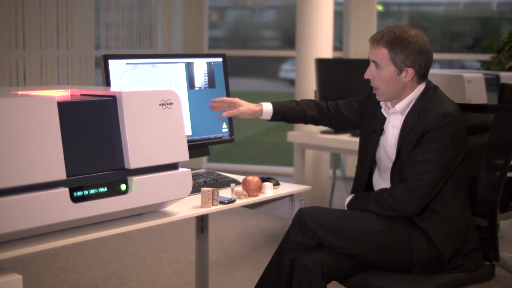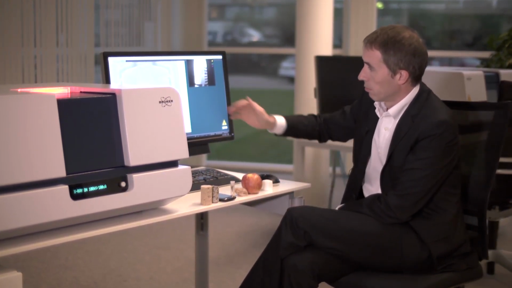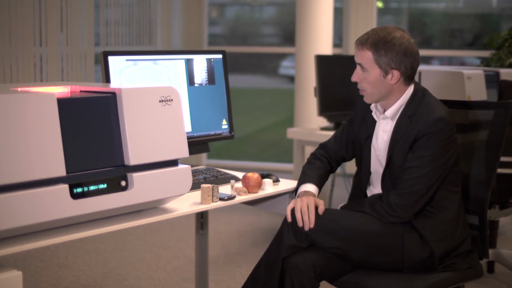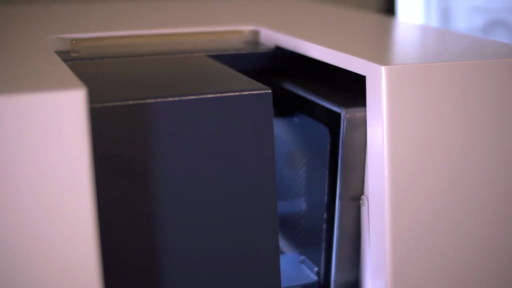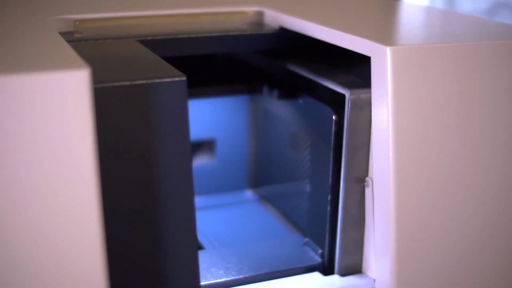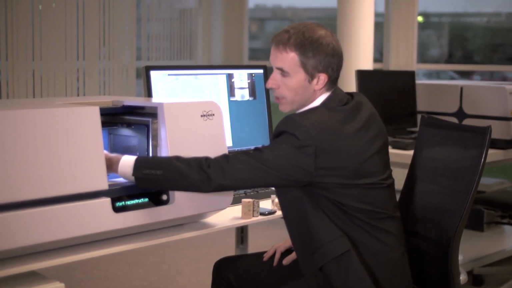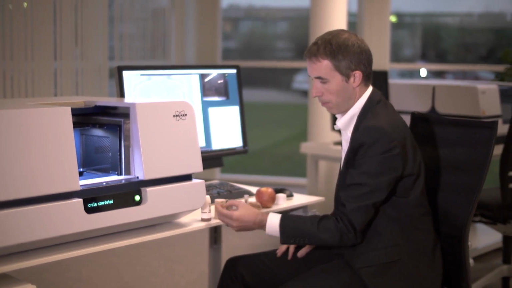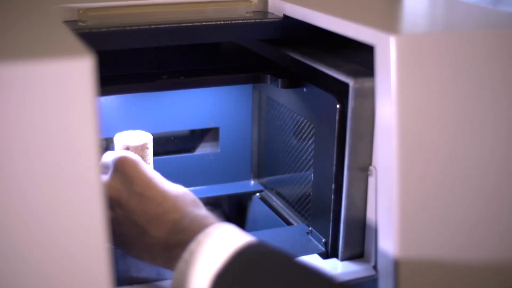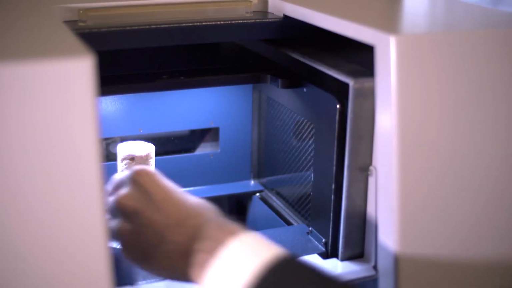So at this point in time, the scan is just finished, just a few seconds left. And as soon as the scan is finished, the scanner is already ready to place in your next object. The object becomes available. You can just take it out, put your next object inside, and again with a single push of the button you can scan your next object.